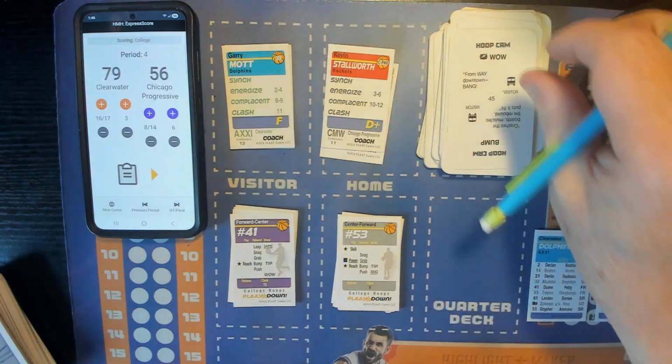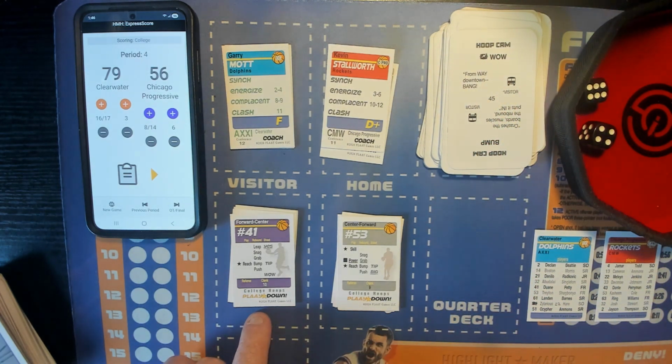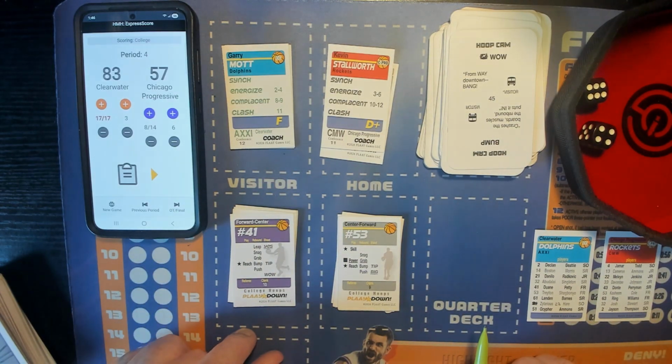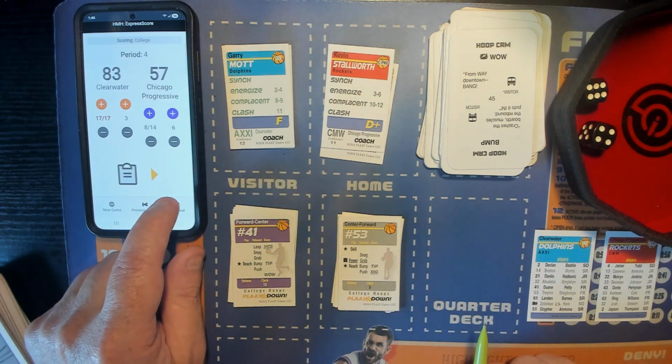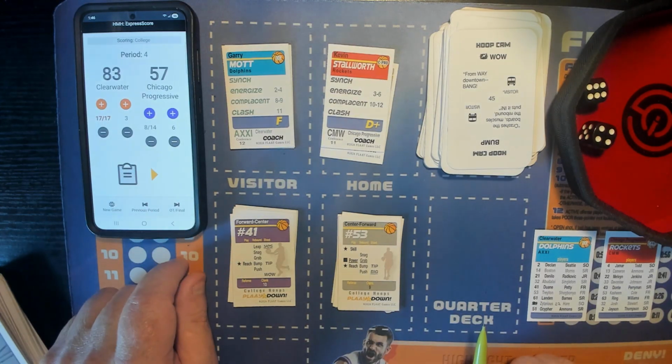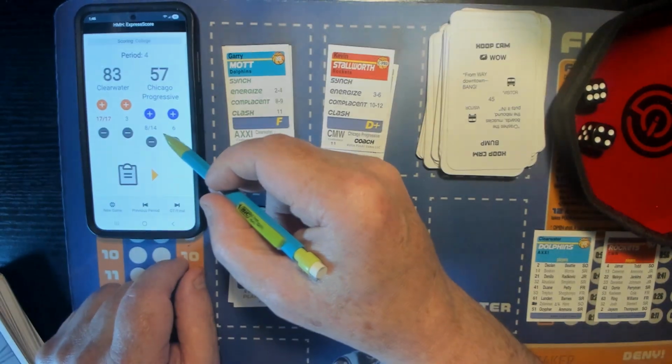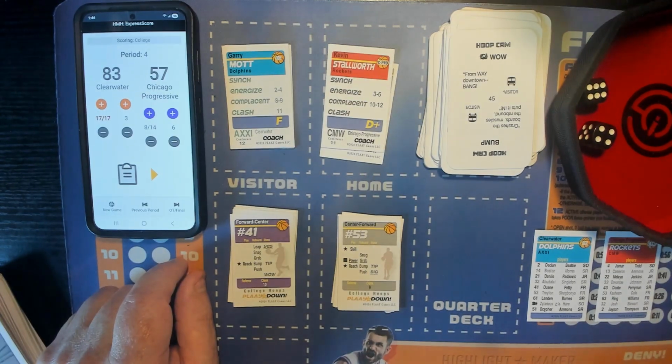Last card of the game. Does he have wow? He does. That's kind of a fitting ending. So Perry scores again for Clearwater. End of the game. No cards left. They hit the cap. And there's only six. There would be six spaces, so there wouldn't be any adjustments.